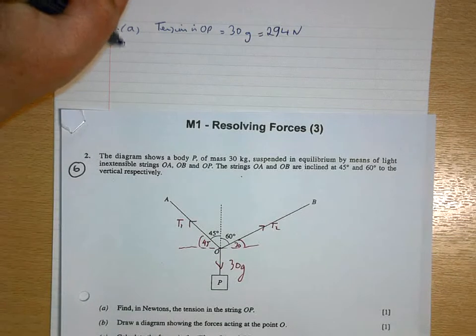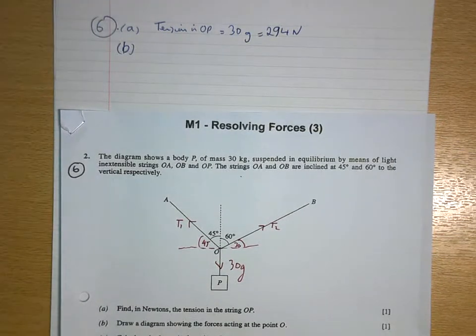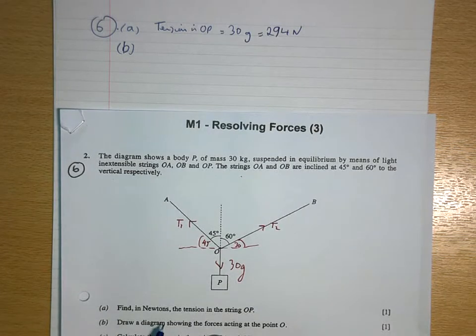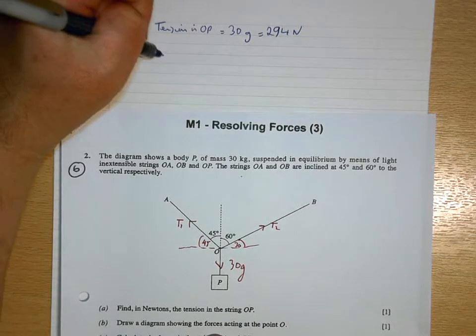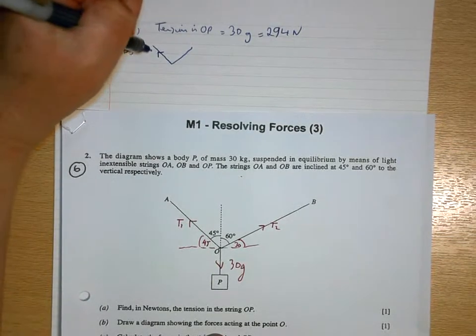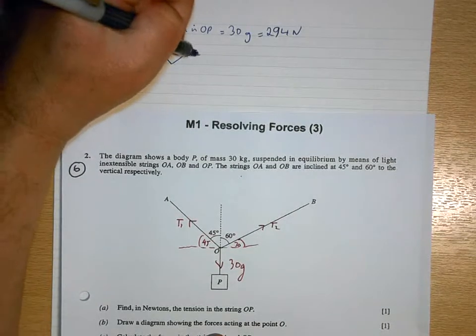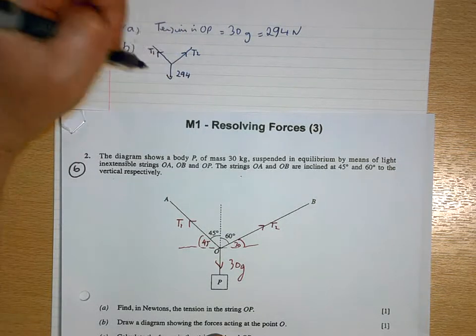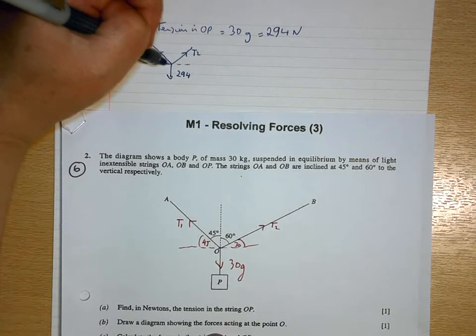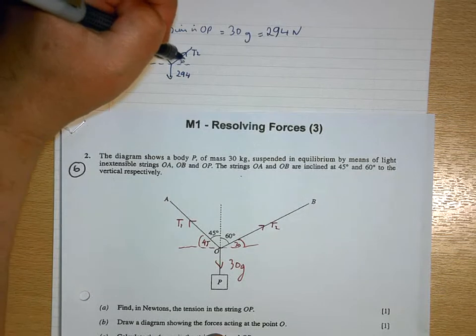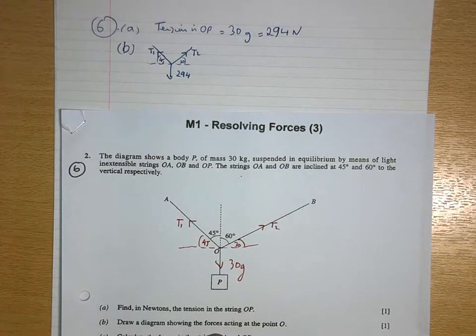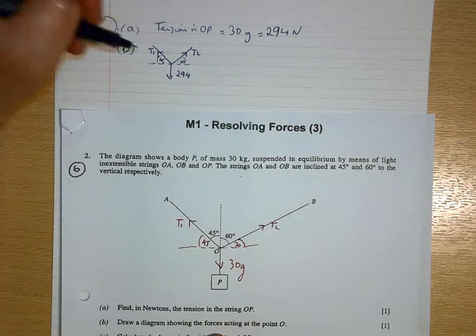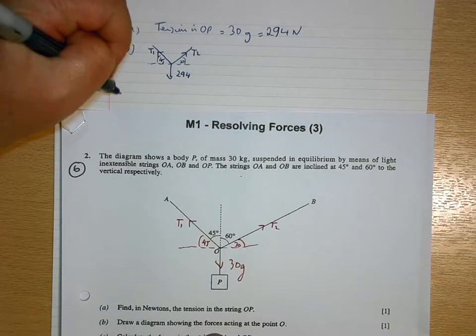For part B, right, draw a diagram showing the forces acting on the point O. That's what I've done there. That's what they're looking for. So you've got your three forces, 45 degrees, 30 degrees.